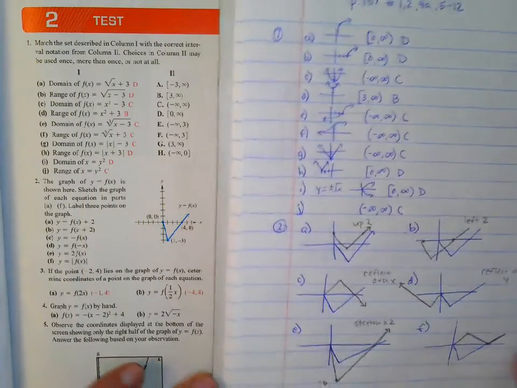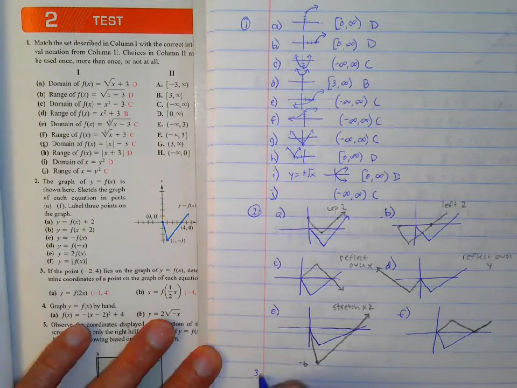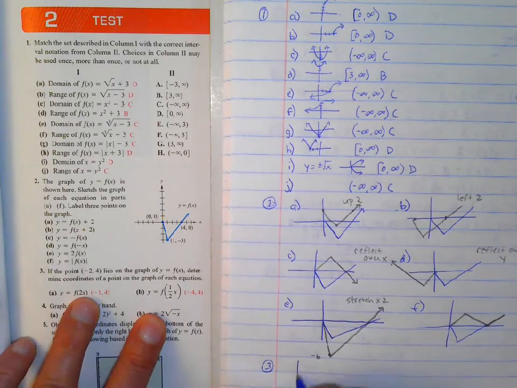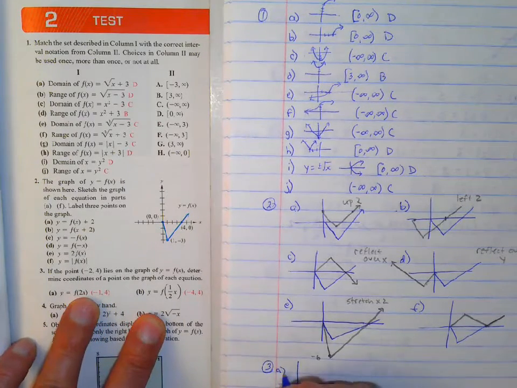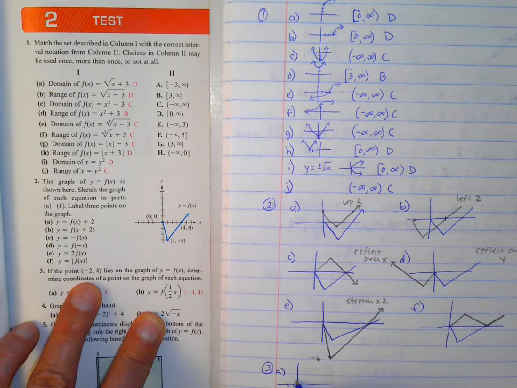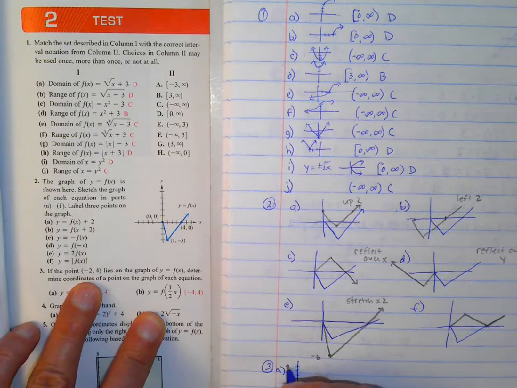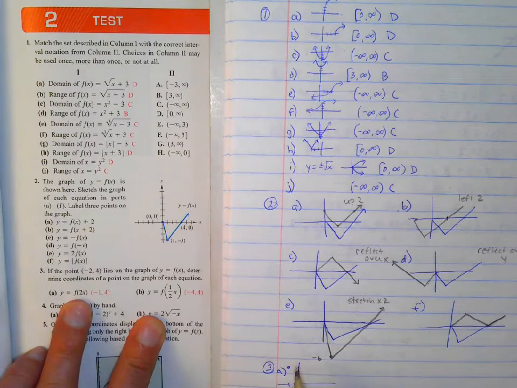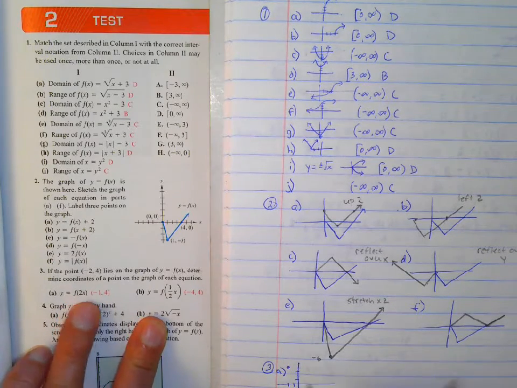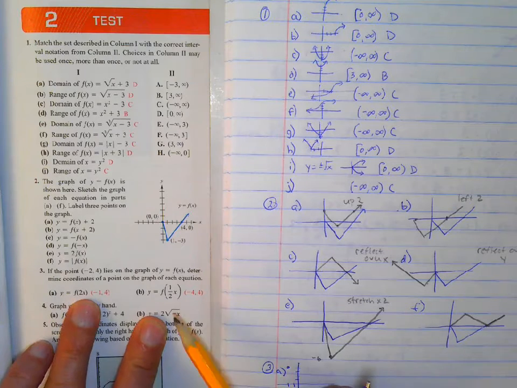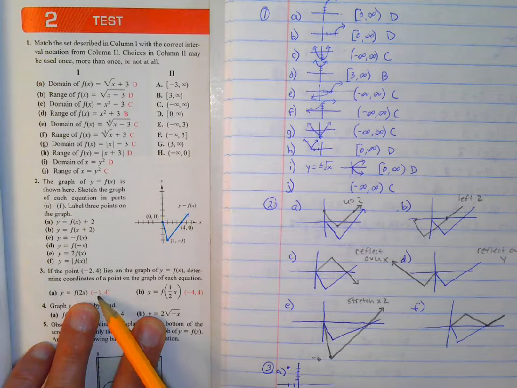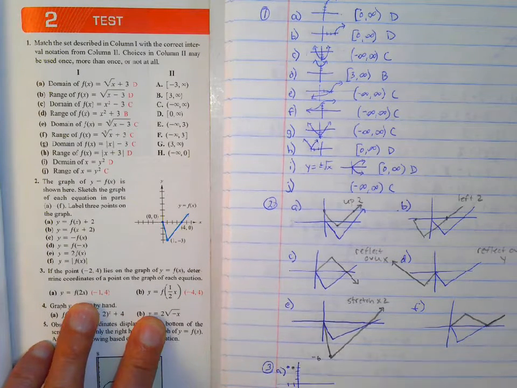Number 3. Okay, we have the point -2, 4. Okay, that point's on there of f of x. So basically, this is a harder one to define.